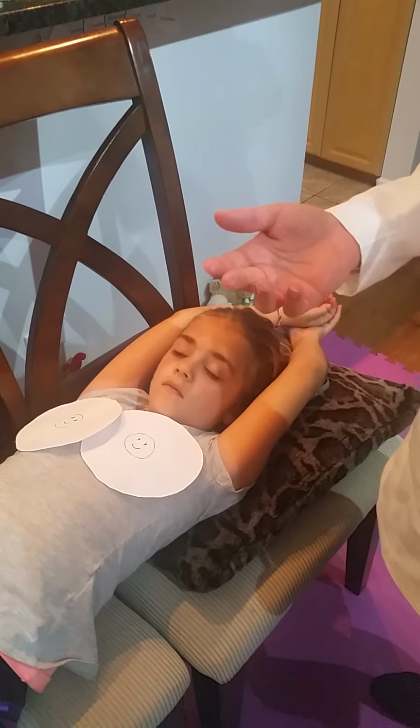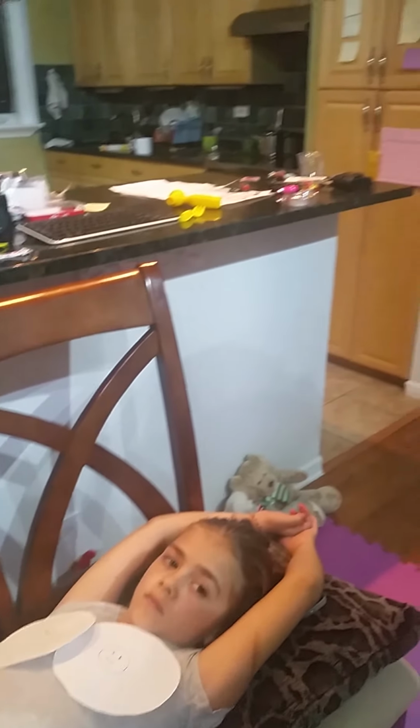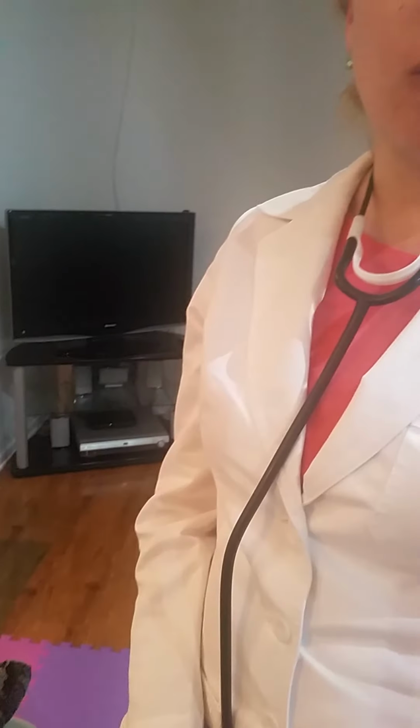The pneumonia vaccine is recommended for patients who are 65 and older, smokers, anybody with cochlear implants, and immunocompromised patients. The next vaccine I would like to talk about is the influenza vaccine, or so-called flu shot.